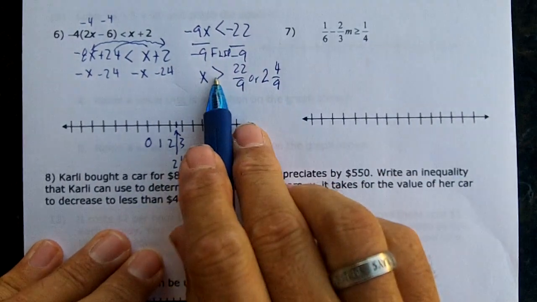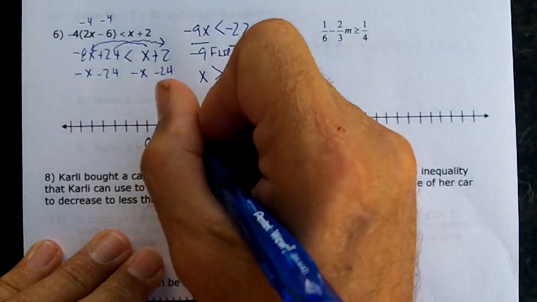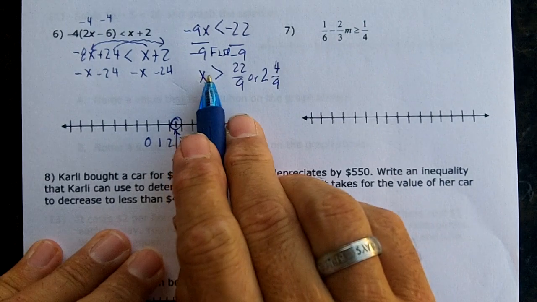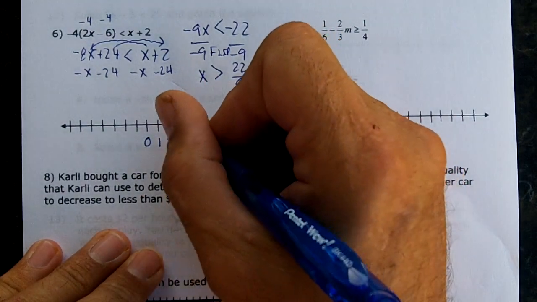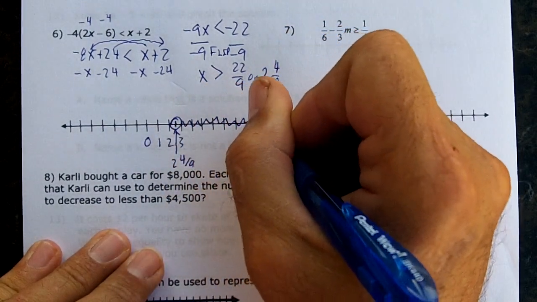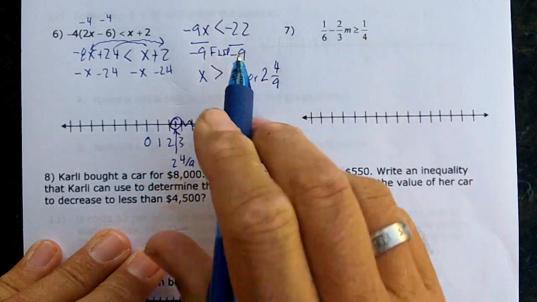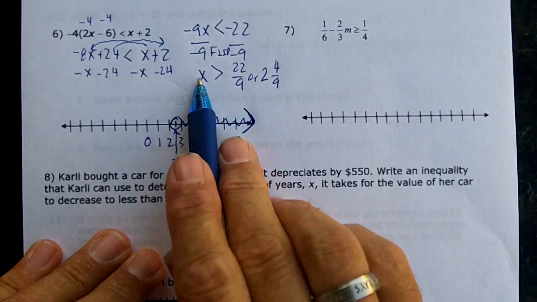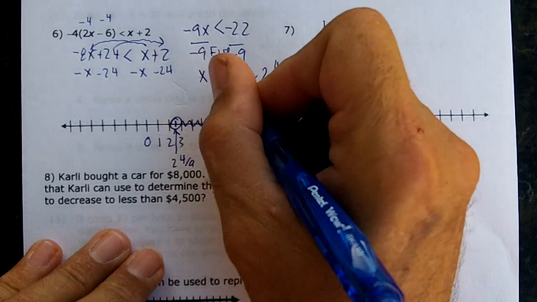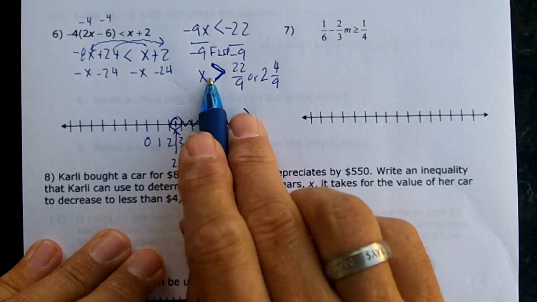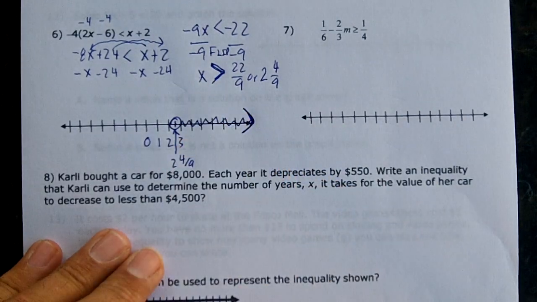And we're going to have an open dot on the 2 and 4/9, and we want x to be more than the 2 and 4/9. So x has to be more than the 2 and 4/9. And remember, if you solve it with the letter on the left, your inequality matches up to your arrow tip. The arrow has to be on the left, though.